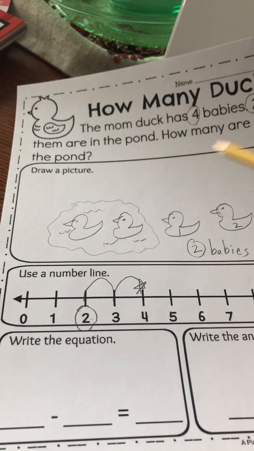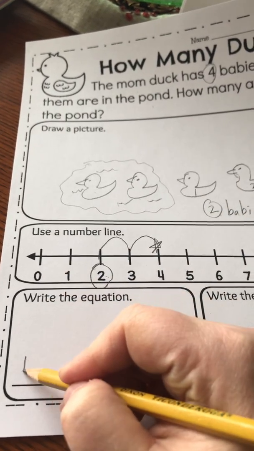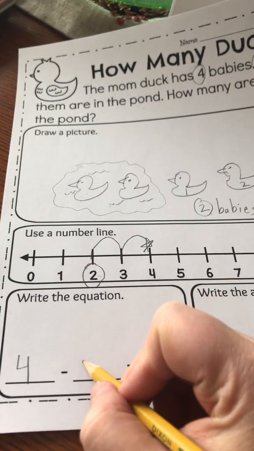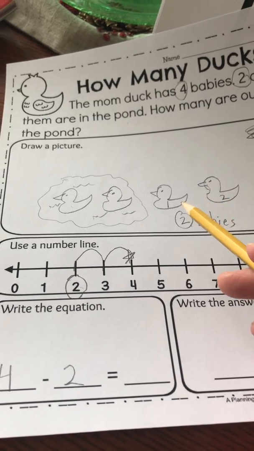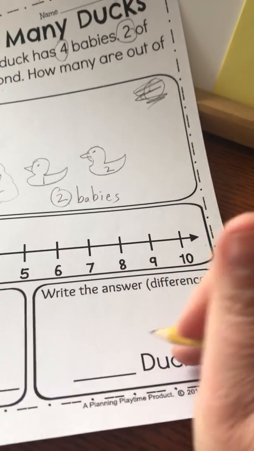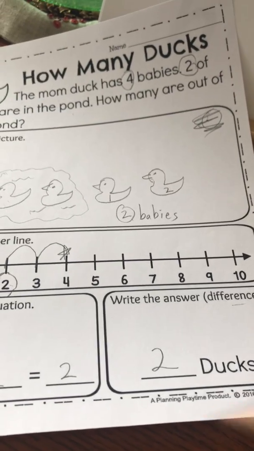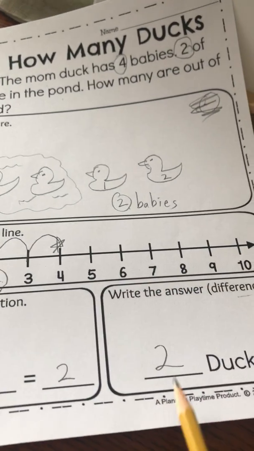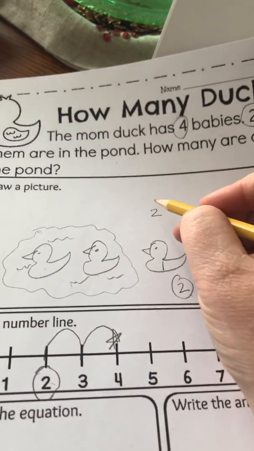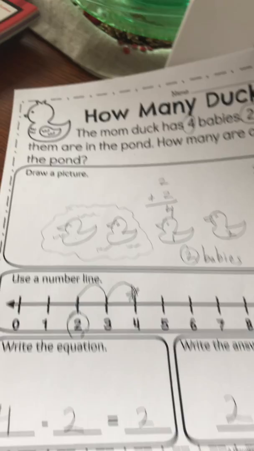So what's our big number? What's our total? There are 4 ducks all together. Wonderful. How many are in the pond, did it say? 2. So what's the difference? How many are out of the pond? 2 babies was our answer. So write your answer, which is the difference. 2 ducks. Once again, we gotta check our answer. So the difference is 2. So let's write the 2. And we had 2 in the pond. And 2 plus 2 is indeed 4 ducks in all.